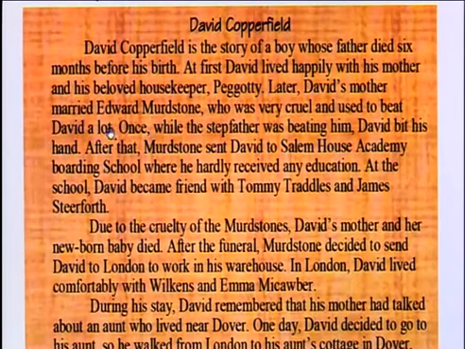Once, while the stepfather was beating him, David bit his hand.